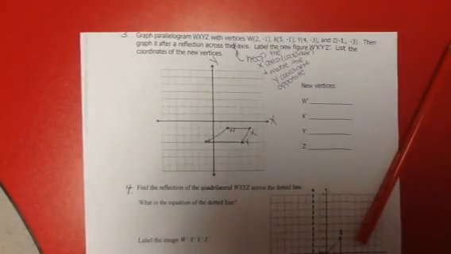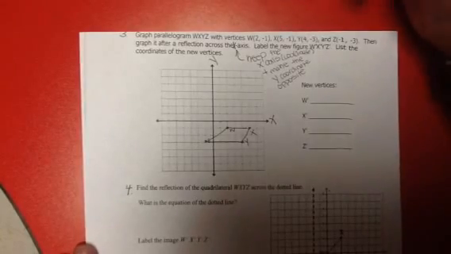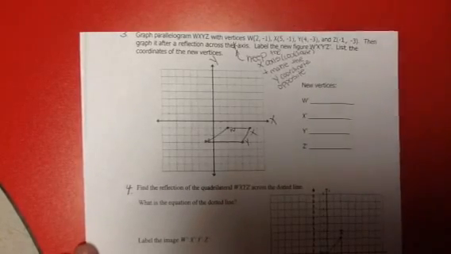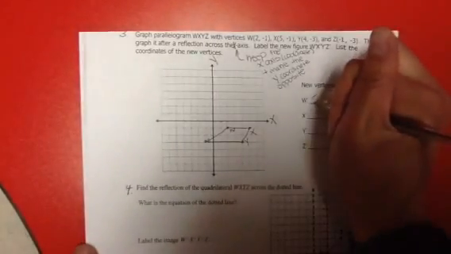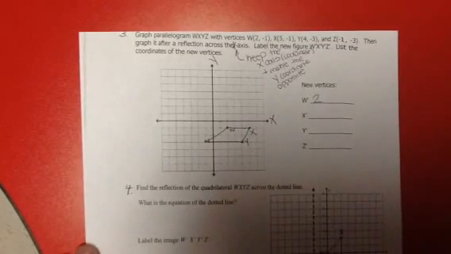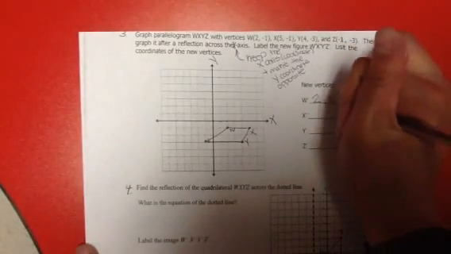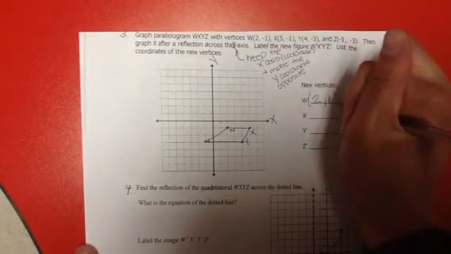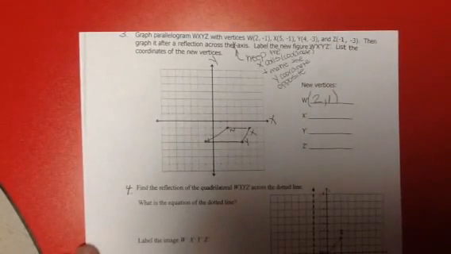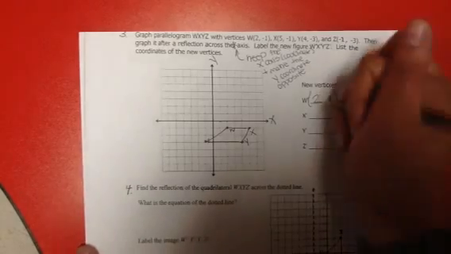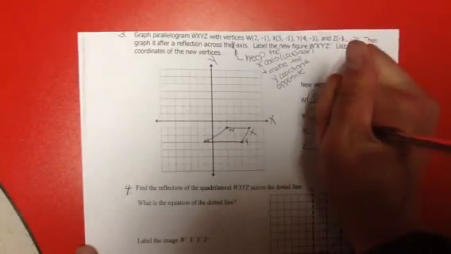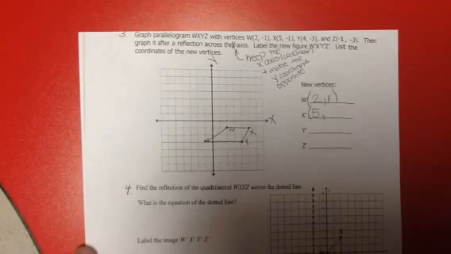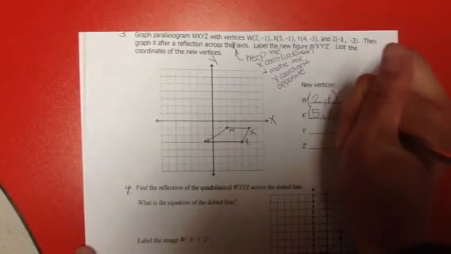Okay, so if I need to do that, all I really need to do is keep my 2 for W. So I'm going to have 2 and make my y opposite. The opposite of -1 is +1. Same thing for my X. I keep my 5, and the opposite of -1 is now +1.